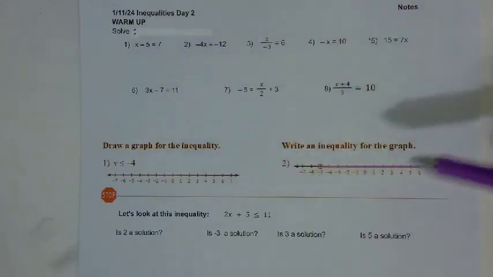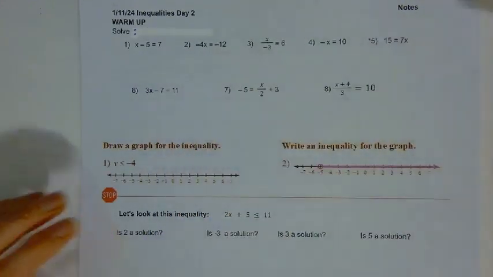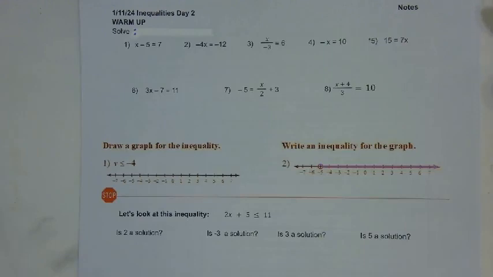Now I'd like you to try the warm-up so you can pause and solve these equations. This is from last semester and it'd be good review. And then you can watch me do them after you've taken a try at them, okay? Okay, so go ahead and pause and give them a try.